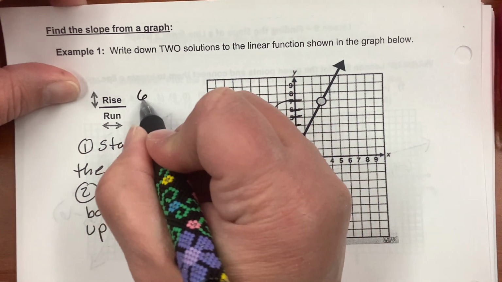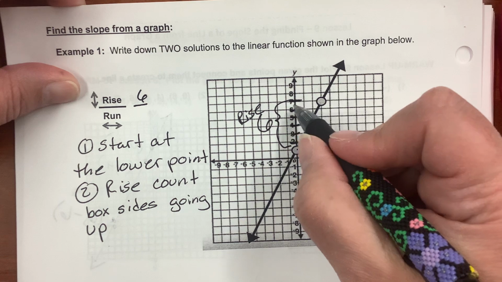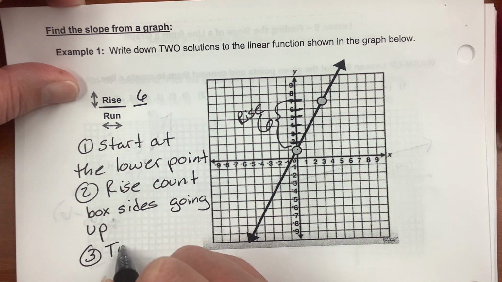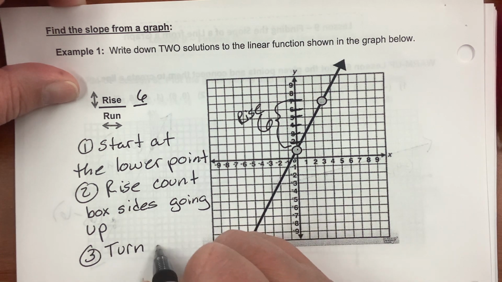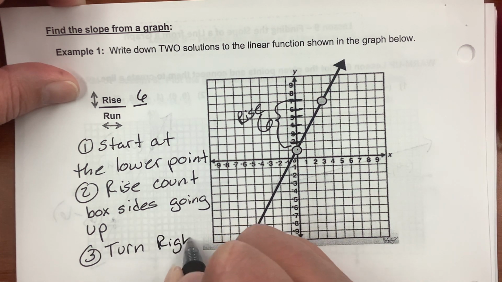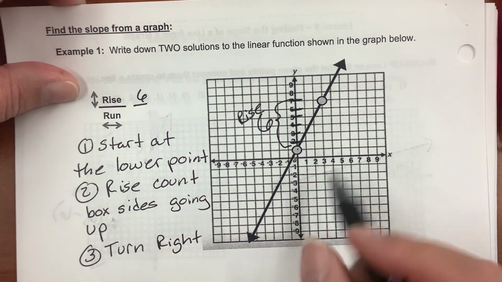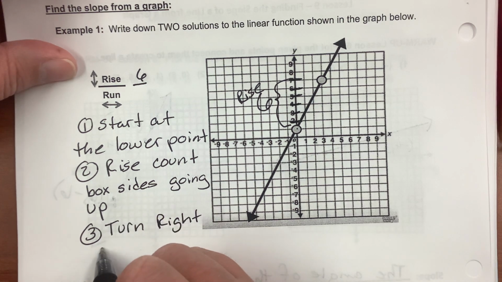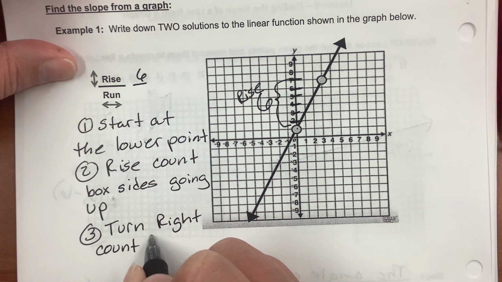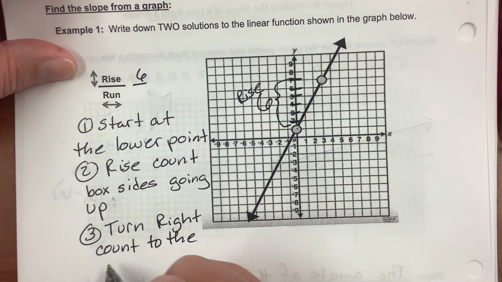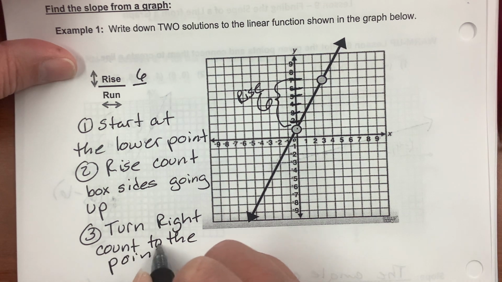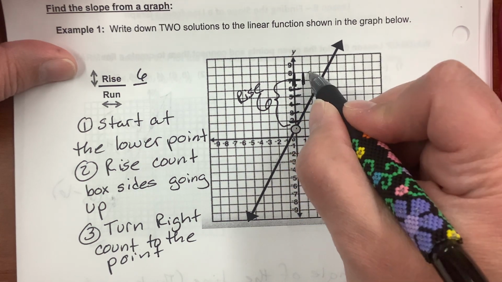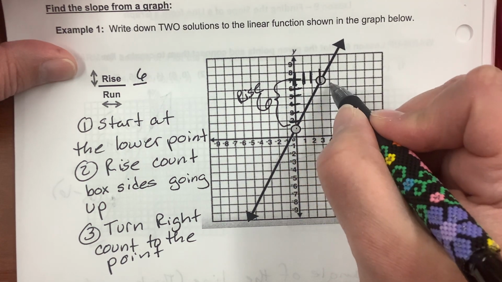My rise is 6. Now I'm turning to the right. Turn. I'm turning to the right, which is positive, because numbers are positive going to the right, so I turn right and count to the point. So I'm here, 1, 2, 3 boxes to the point.